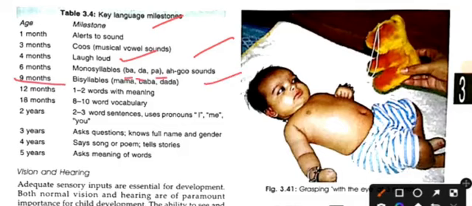At 9 months, bisyllabic language, like mama, baba, dada. This is bisyllabic language. At 18 months, 8 to 10 word vocabulary. At 2 years, 2 to 3 words and tenses, uses I, me, you.